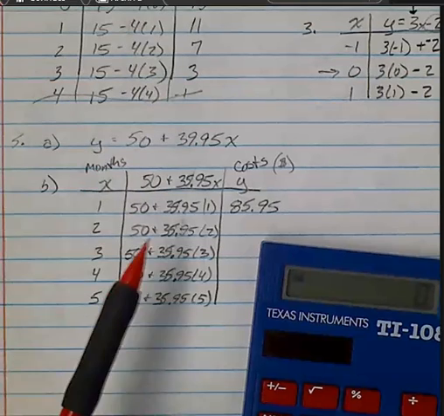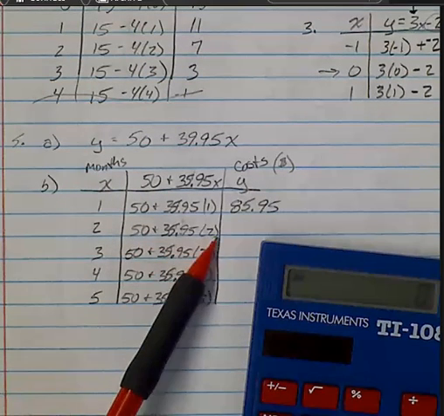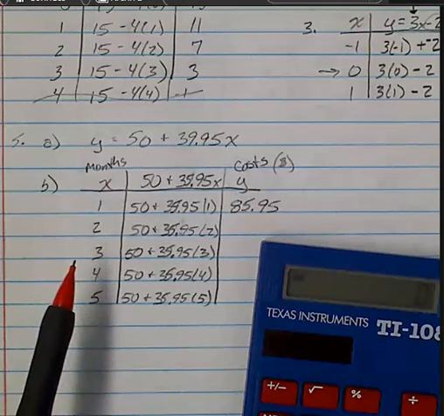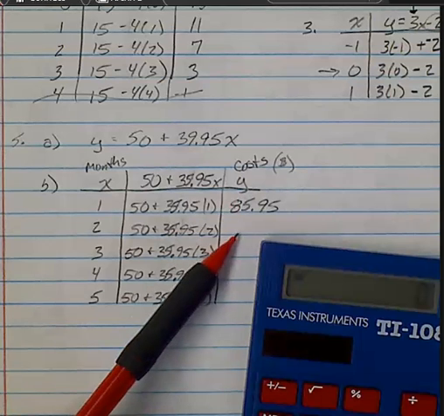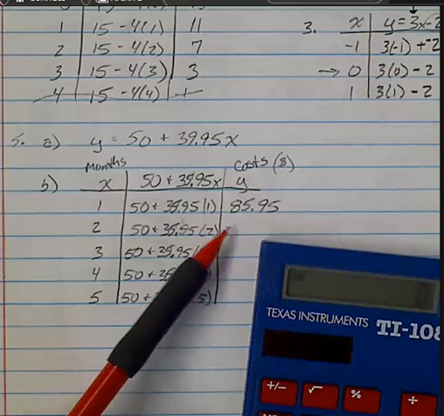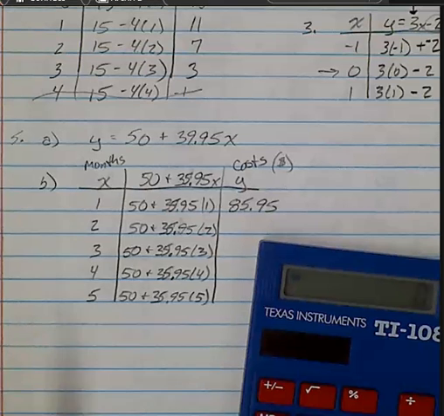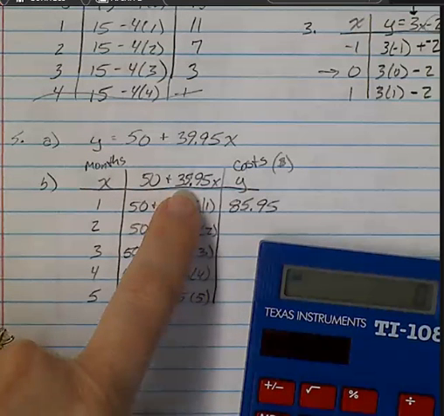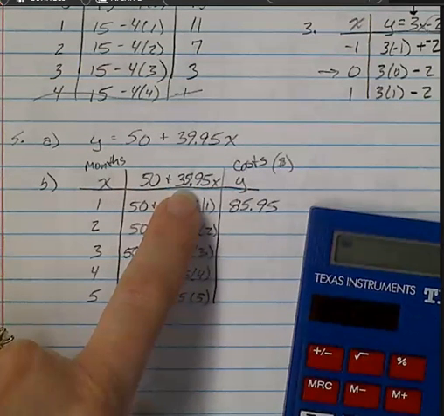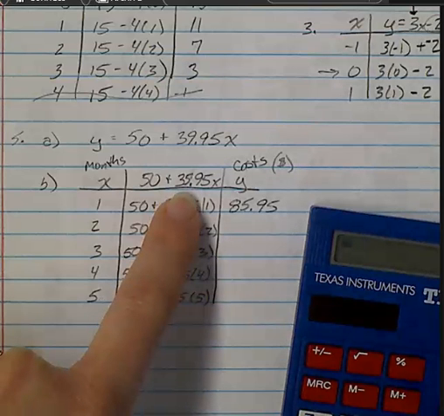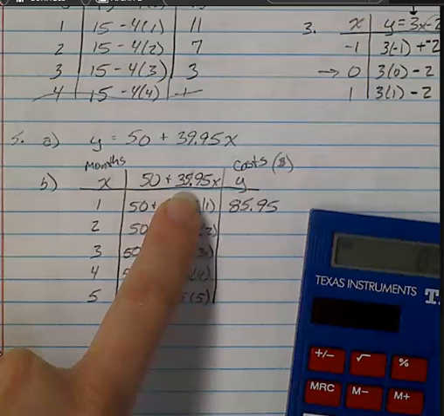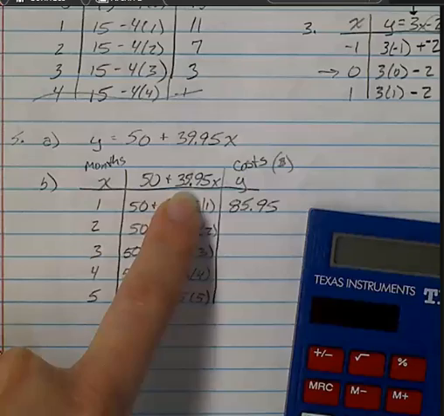Now, how could I multiply 35.95 times 2 and then add 50? That's a couple of steps. How could I take this number and figure out what the next one is? I could add 35.95. That would be doing it in one step. So I know that this function is going to change by 35.95 every time because I can see that I'm multiplying. So I'm just going to add 35.95.